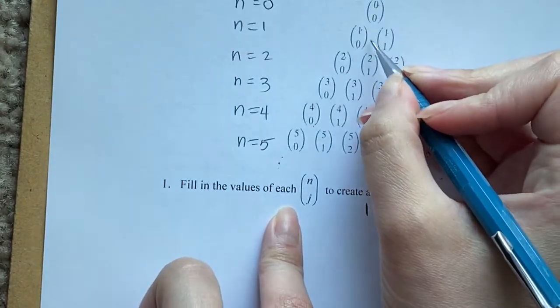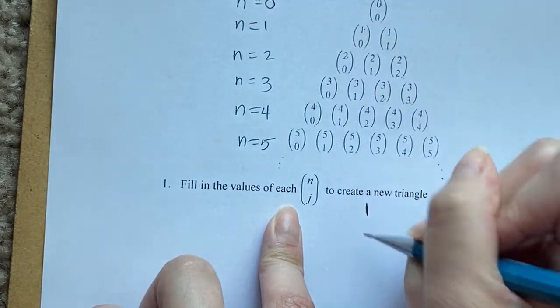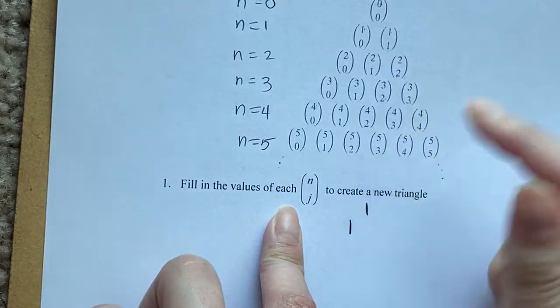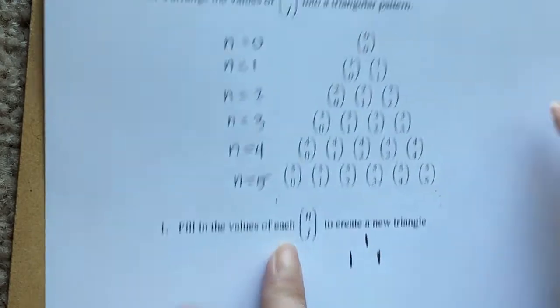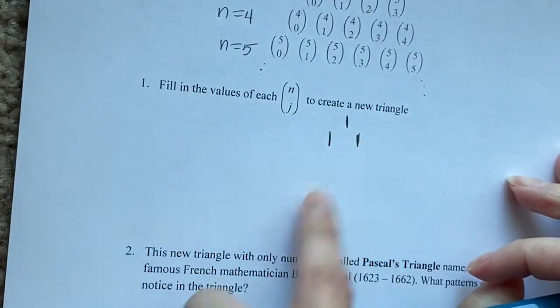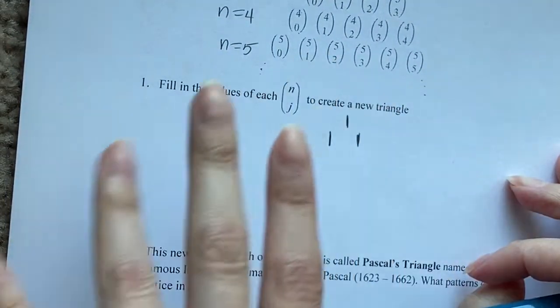Then 1 choose 0 is going to be another 1. Okay, 1 choose 1 is going to be 1, because you know that you have a situation like this. So with this, I can start the Pascal triangle, as easy as that.